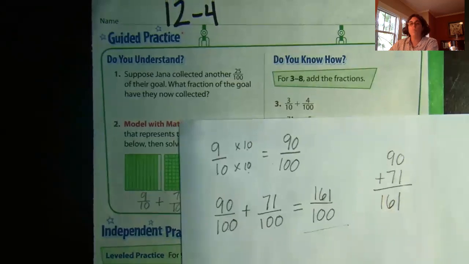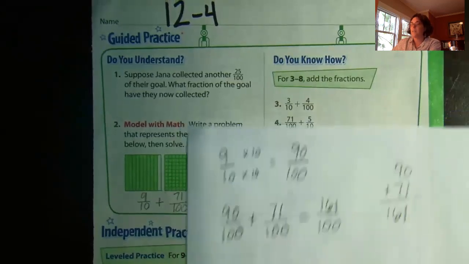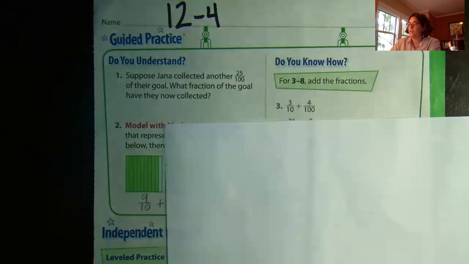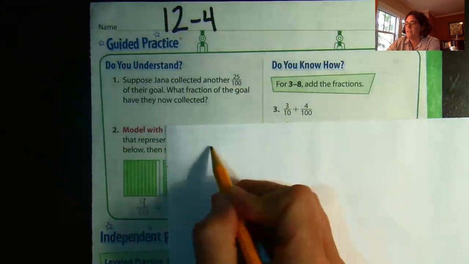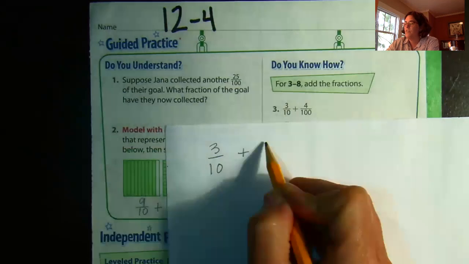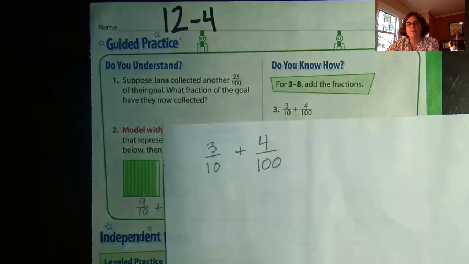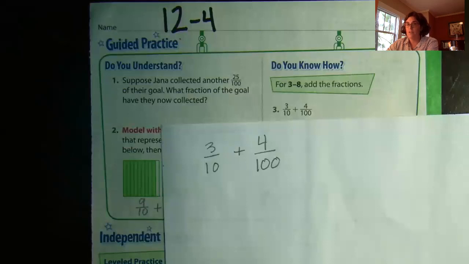All right, let's do a few more together so that you understand what this work is asking us to do. So let's move on to number 3. We have 3 tenths plus 4 hundredths. Can we add those two fractions as they are? No, we can't. We have to create equal denominators. They have to have a common denominator in order to add. So what am I going to use? Multiplication or division? We are going to be using multiplication.